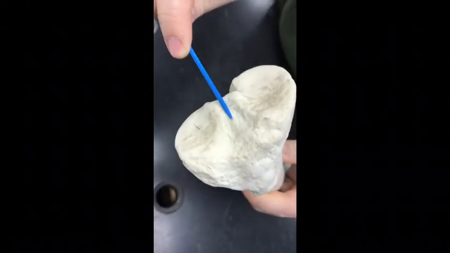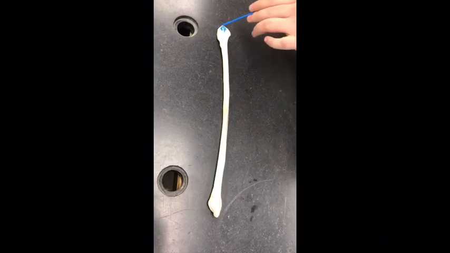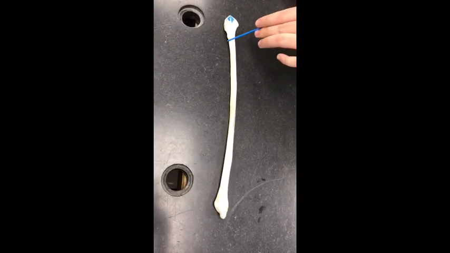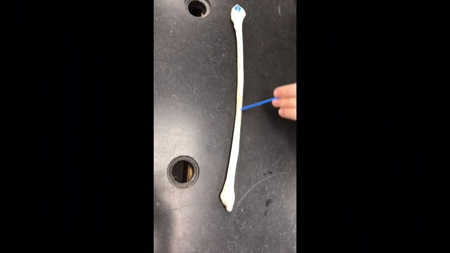And then on top, you have the intercondylar eminence. This is a fibula. This is the head of the fibula, the neck, the shaft, and the lateral malleolus.